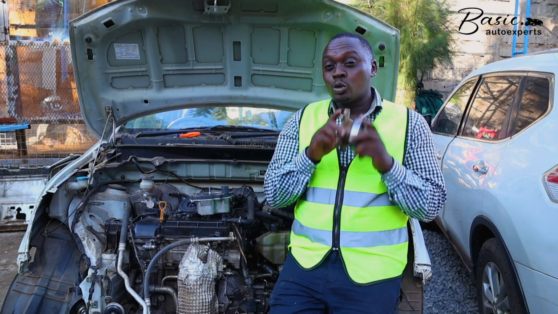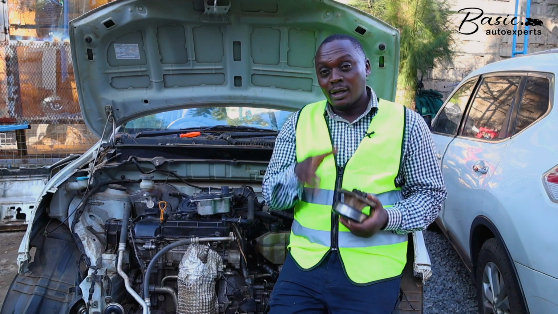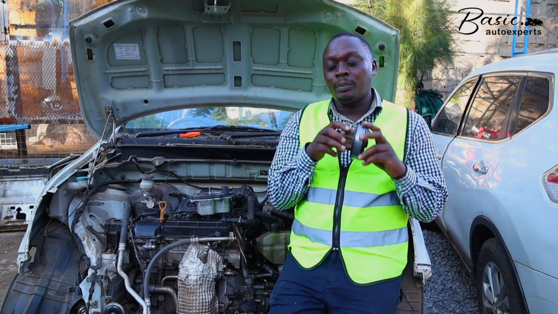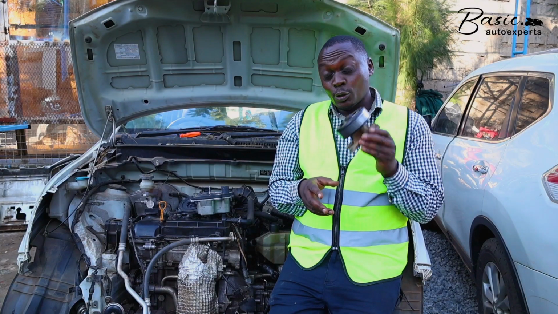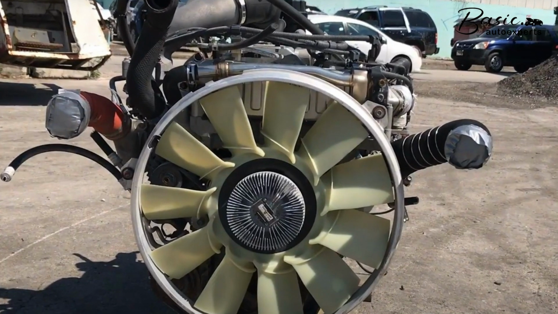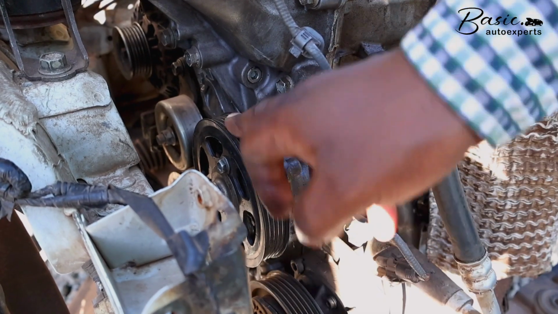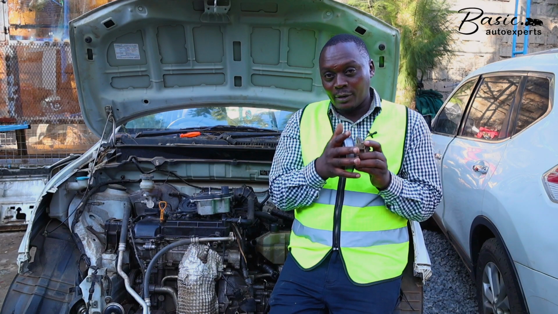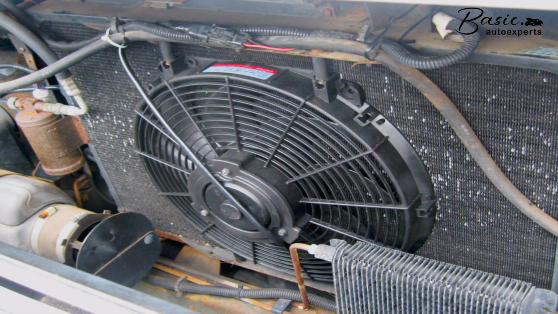This is achieved by two components. One, the fan, and two, the coolant pump, normally known as the water pump. In old conventional engines, this unit is run by a belt. Coupled to this water pump or coolant pump is a fan which blows air.